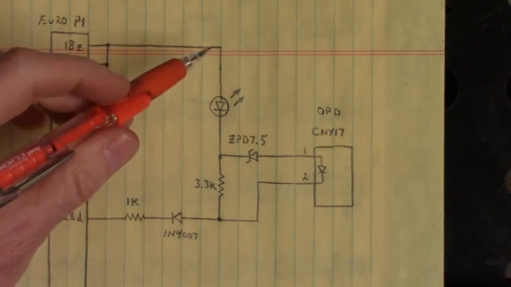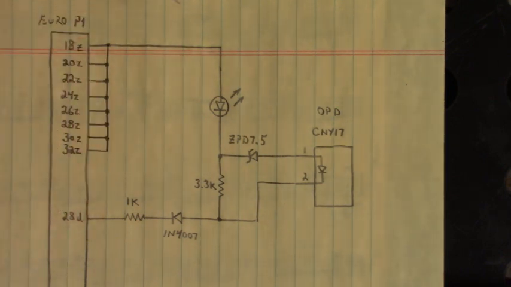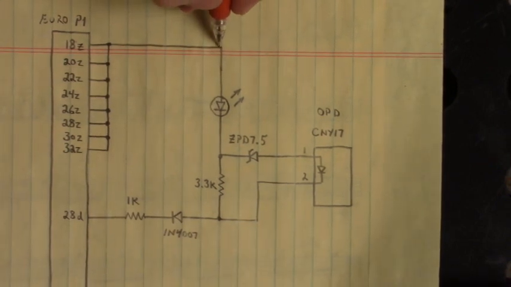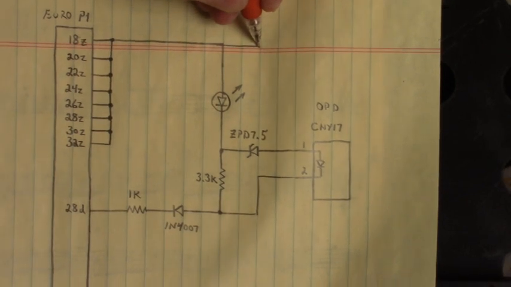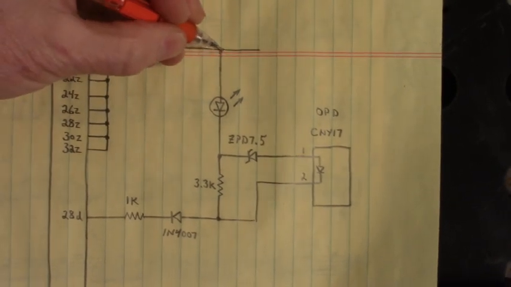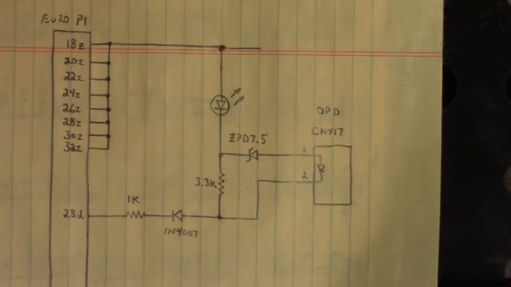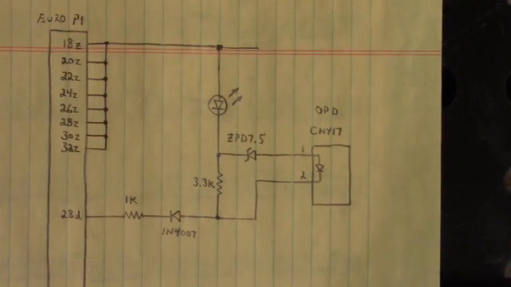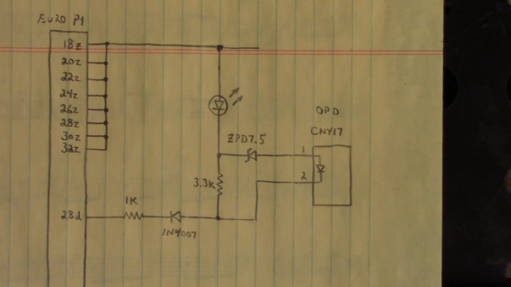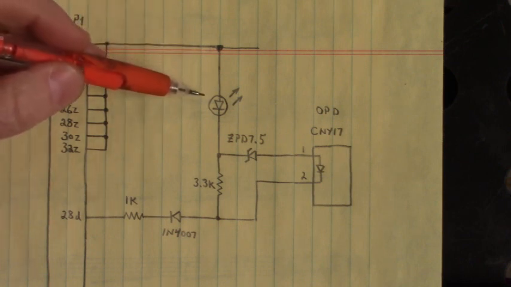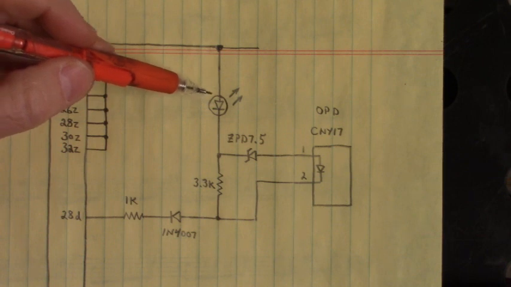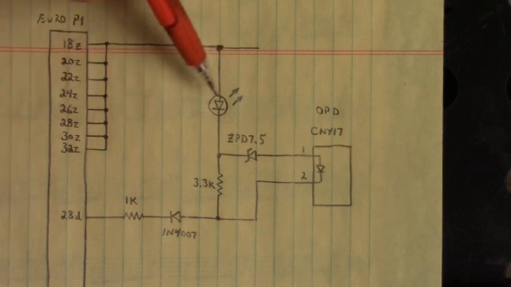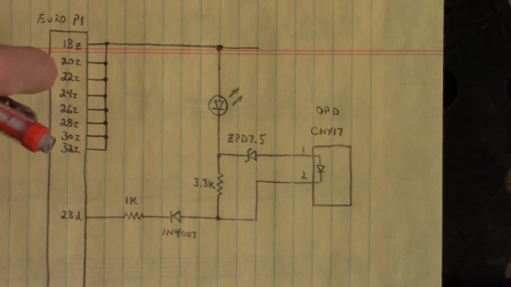That plus 24 volts DC is applied to the LEDs. Now this is common between all of the LED inputs. So let me draw that out there. It goes to all of the anodes of those inputs. We have plus 24 volts DC up here on the anode of that LED on the front panel.